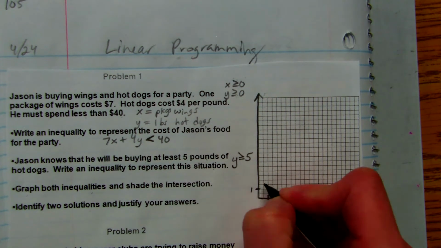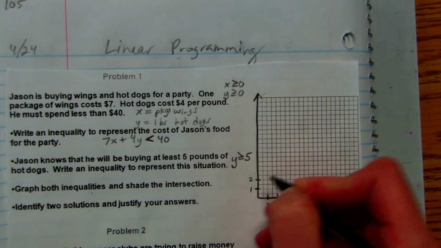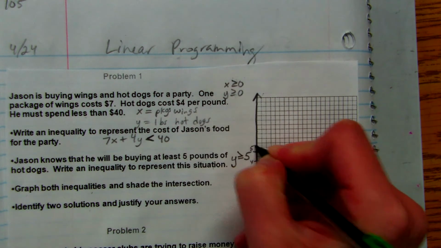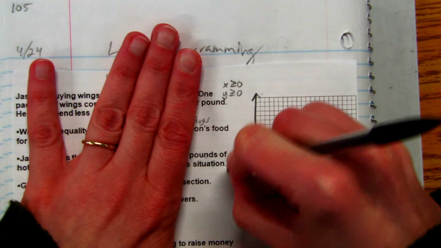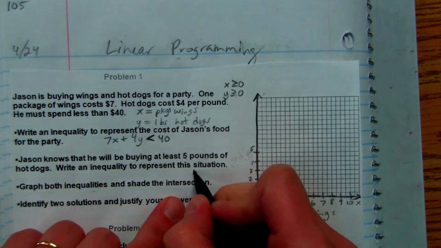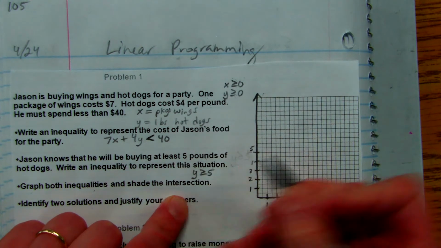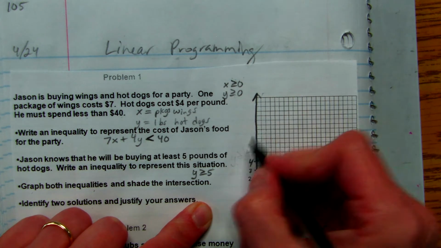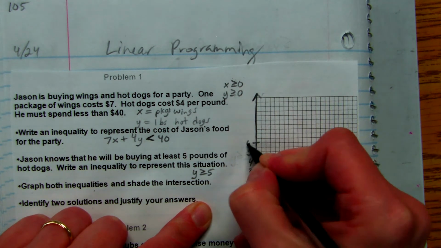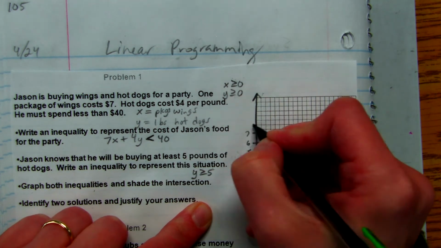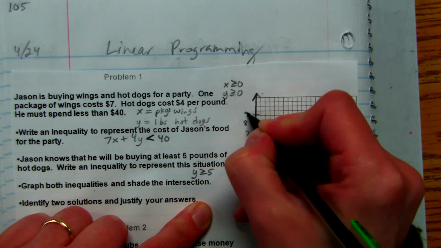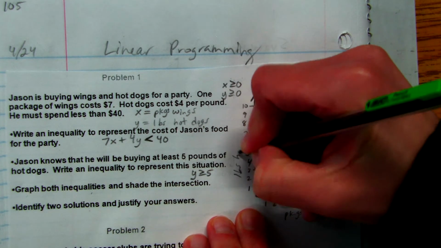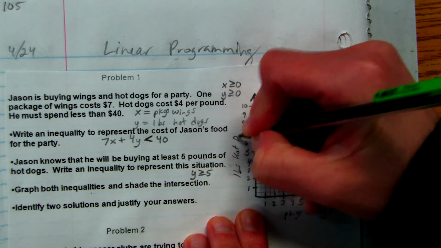So I'm going to do 2 spaces per unit, 3, 4. So y is greater than or equal to 5. I'll write that over here so that I can make this better. 5, 6, 7, 8, 9, 10. So this is pounds of hot dogs.